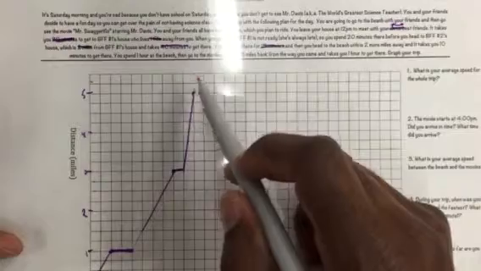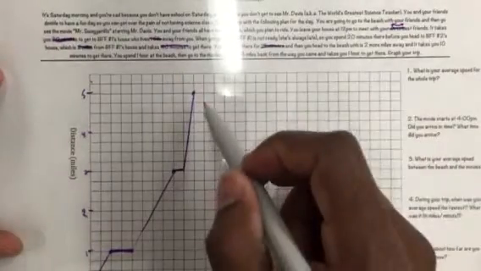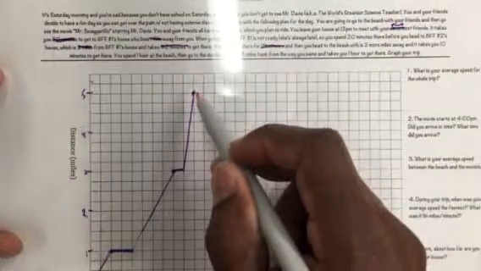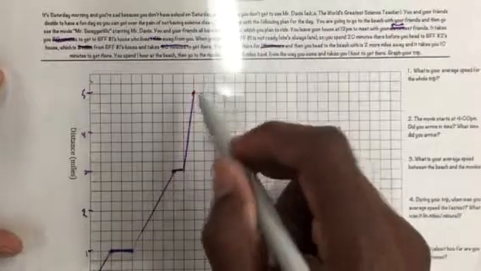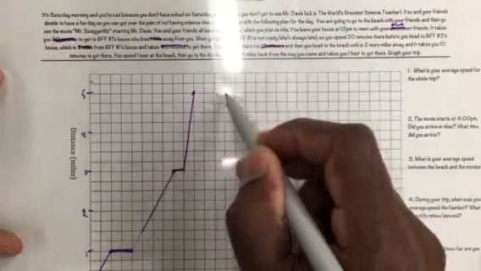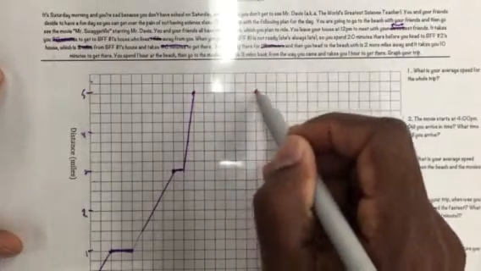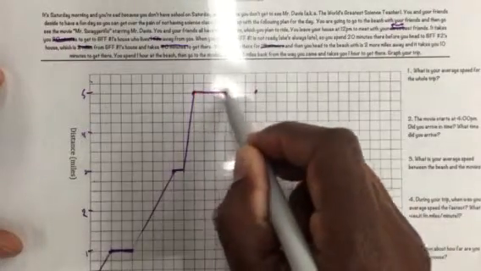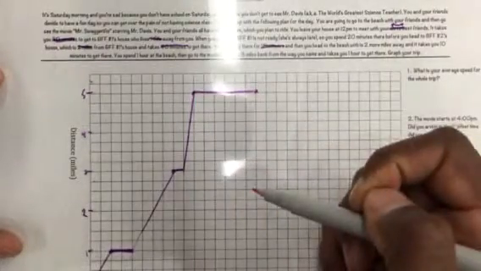Okay, and then it says that we spend 1 hour there. Well, you should know that there's 60 minutes in an hour, so we need to go over 6 blocks. 10, 20, 30, 40, 50, 60. Okay, so then we can connect that. So this is the time that we're at the beach.